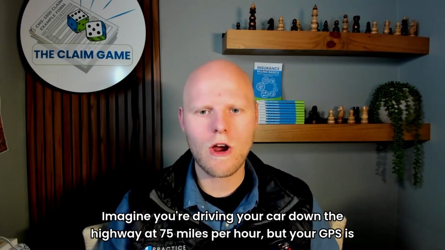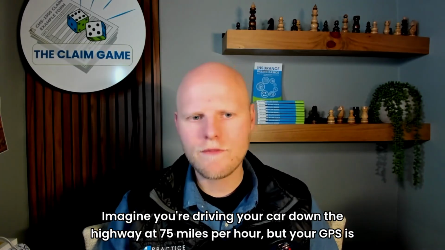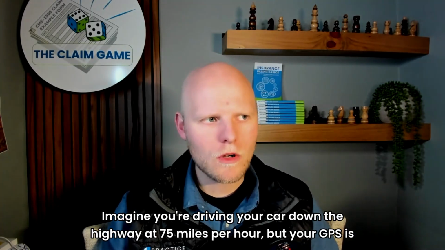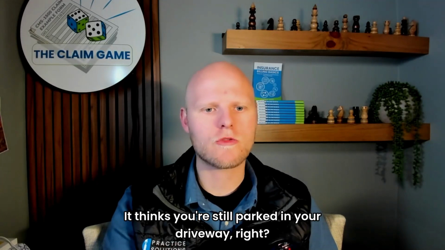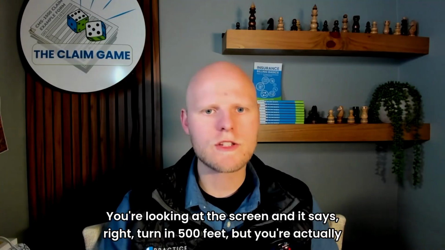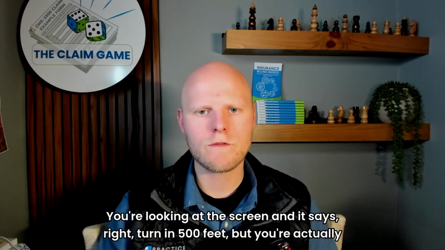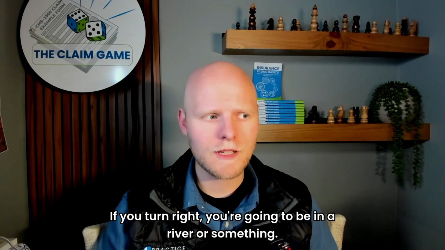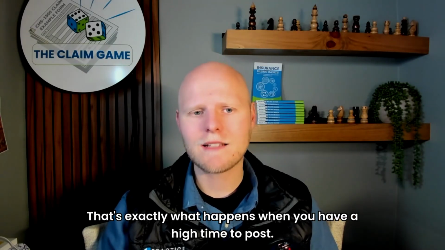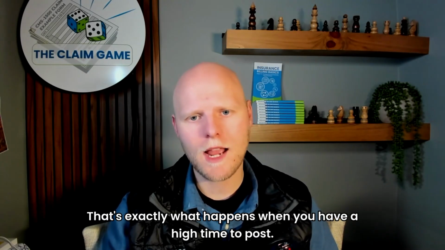Imagine you're driving your car down the highway at 75 miles per hour, but your GPS is on a 2-week delay. It thinks you're still parked in your driveway, right? You're looking at the screen and it says right turn in 500 feet, but you're actually on a bridge. If you turn right, you're going to be in a river or something. That's exactly what happens when you have a high time to post.